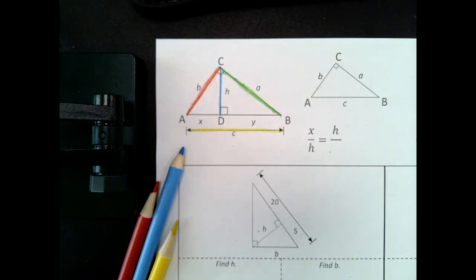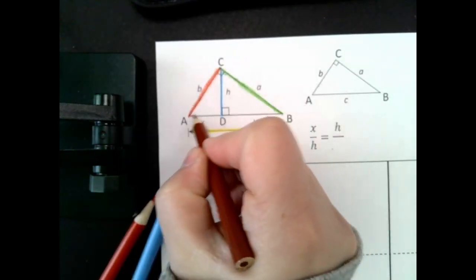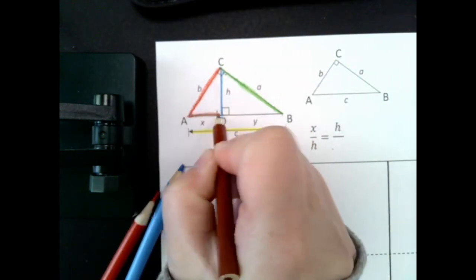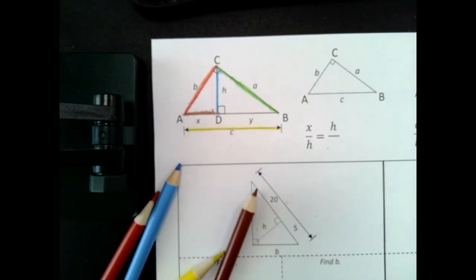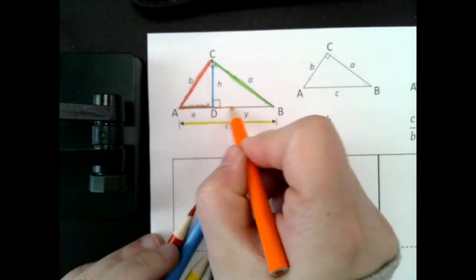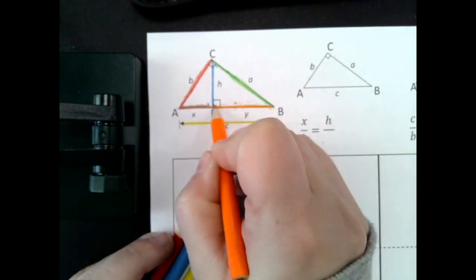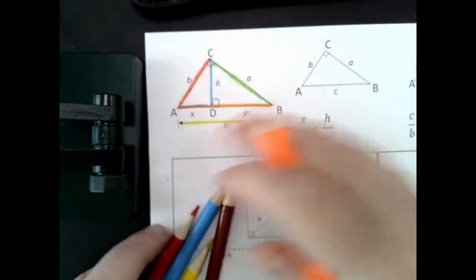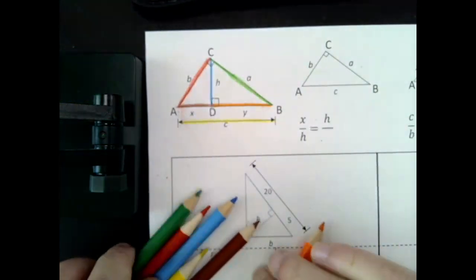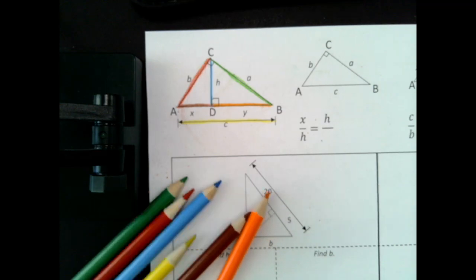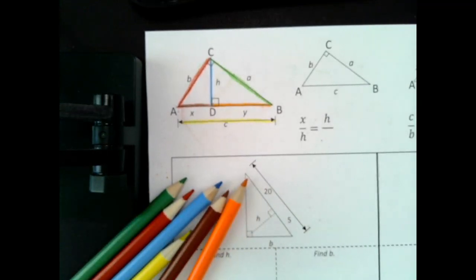I'll use brown for X. And orange for Y. So if you want to use the same colors so that way it's easier to keep track. Otherwise, this is kind of your key for your colors. So you're coloring each of those a separate color. And then keep track of which colors you use for which ones.